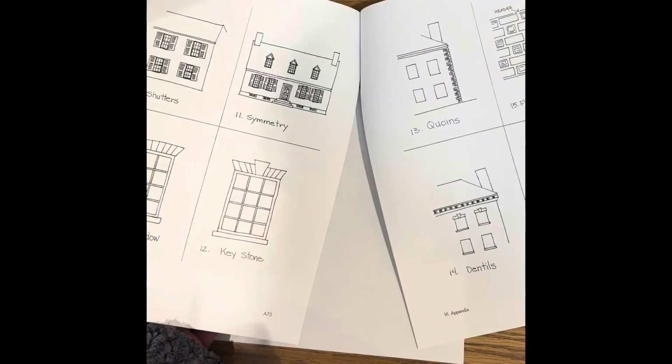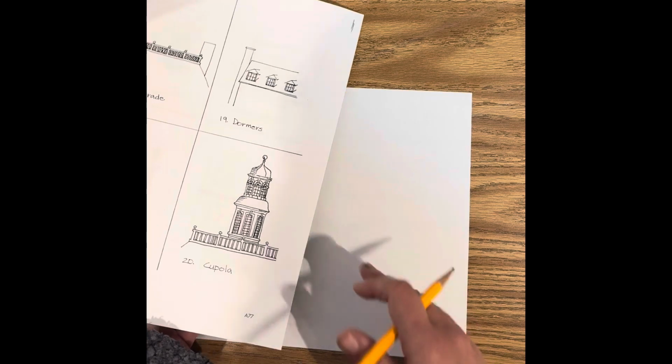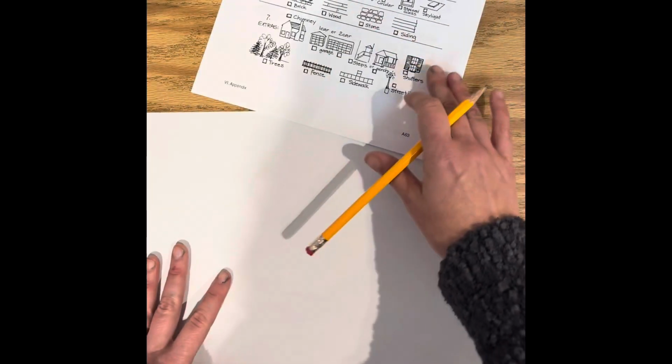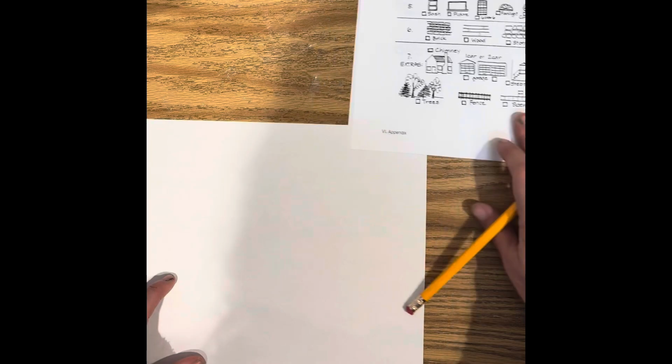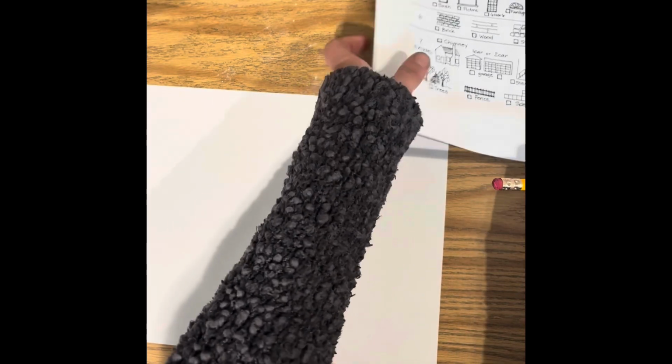See what looks cool and interesting to you. Are you interested in a really modern house? Or maybe one that looks more colonial with a big front porch? All kinds of cool things you can put on your house. Once you have an idea of what you'd like, then you're going to start with the shape of the house you like.